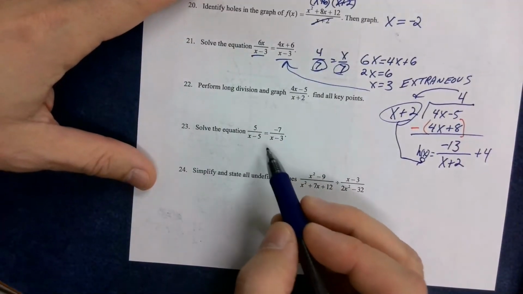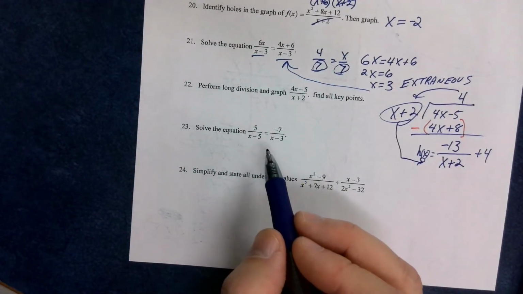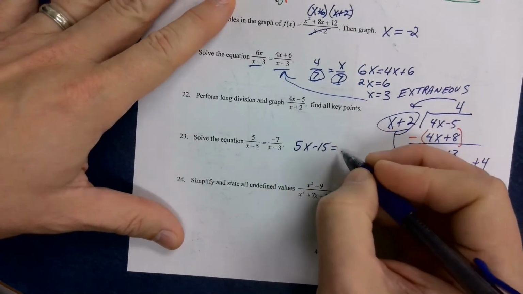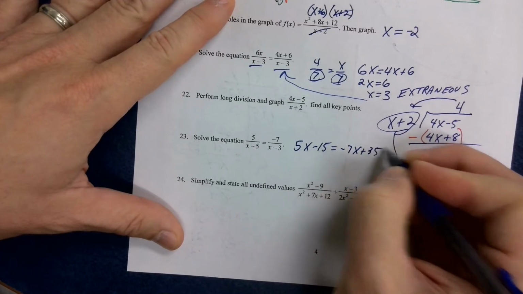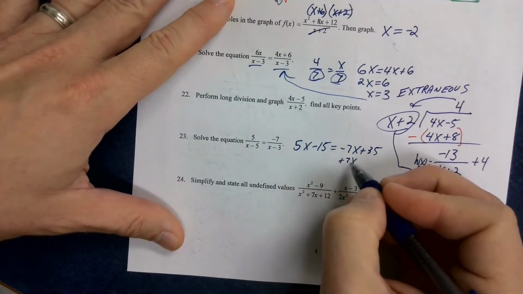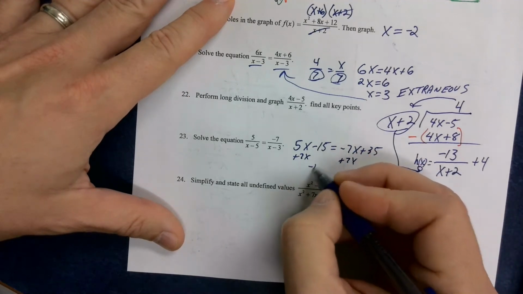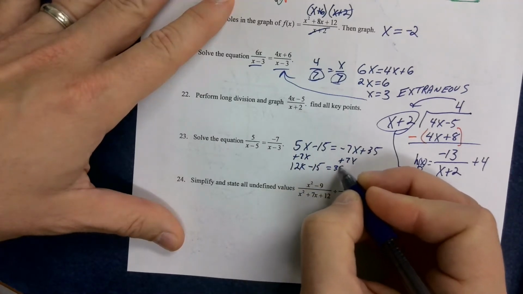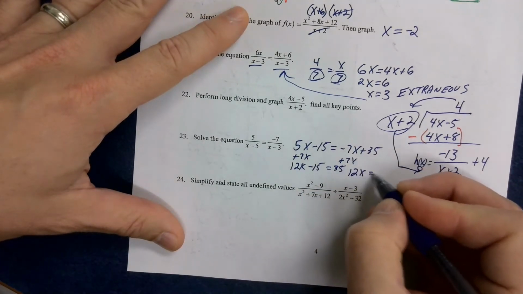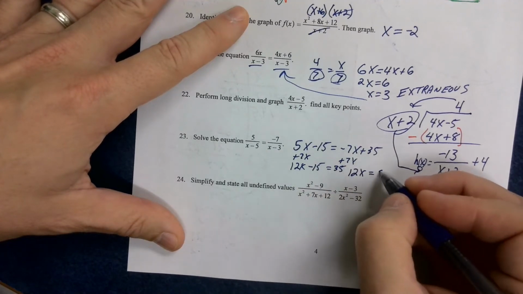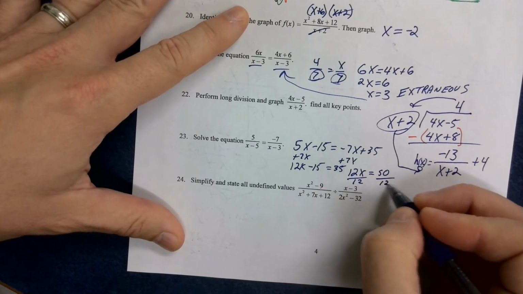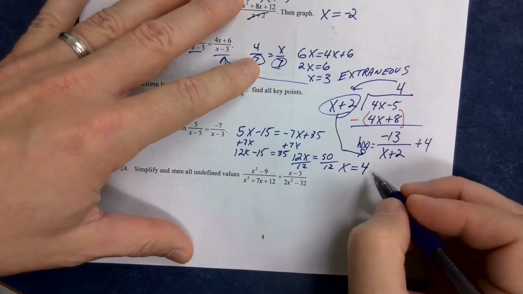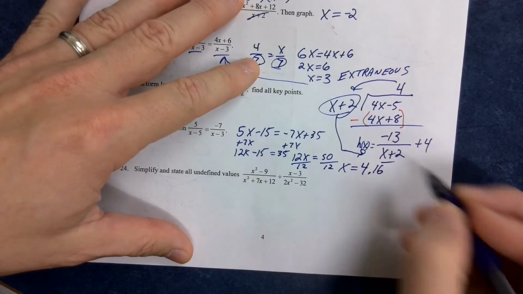This one, solve this equation. This is a cross multiplication. Those denominators are different, so I'm going to go ahead and cross multiply. I get 5x minus 15 equals negative 7x plus 35. Add my 7x to my other side, and I get 12x minus 15 equals 35. When I add 15 to the other side, I get 12x equals 50. And I divide by 12, and I get x equals, as I go in 4 whole times and 1/6 left over, so 4.16 repeating.